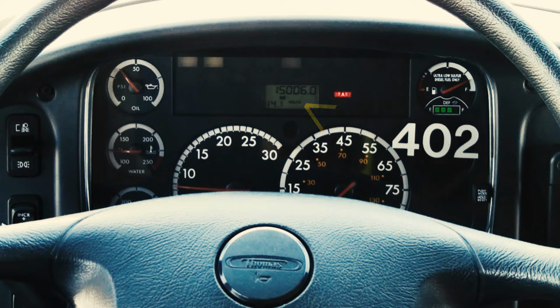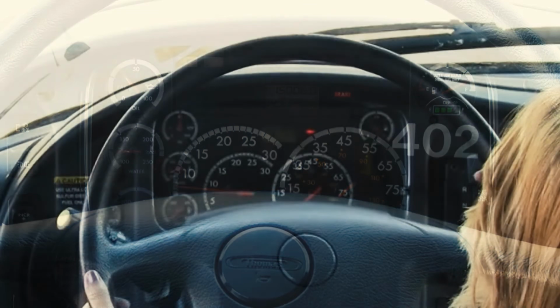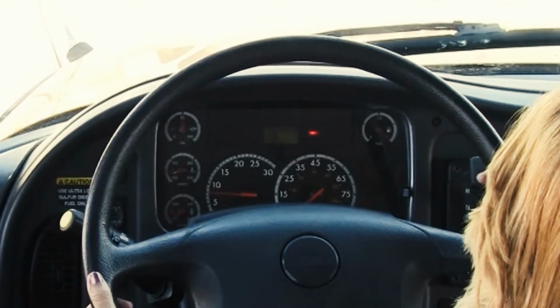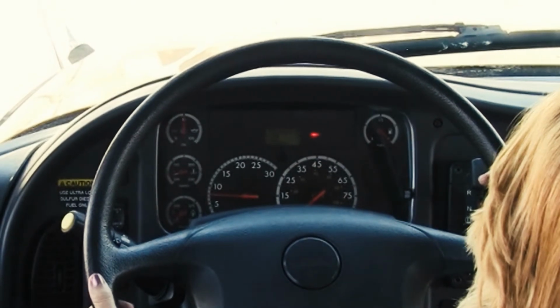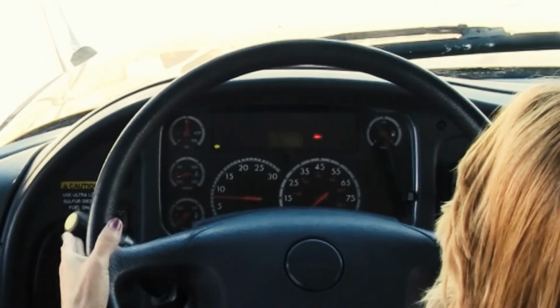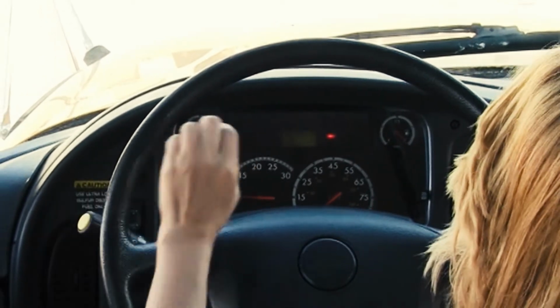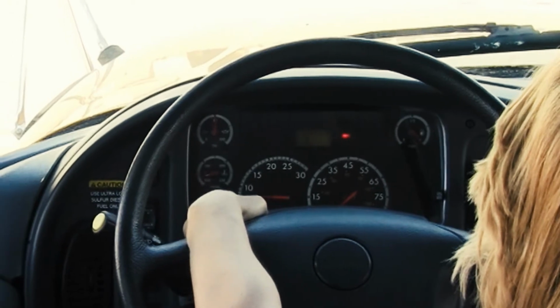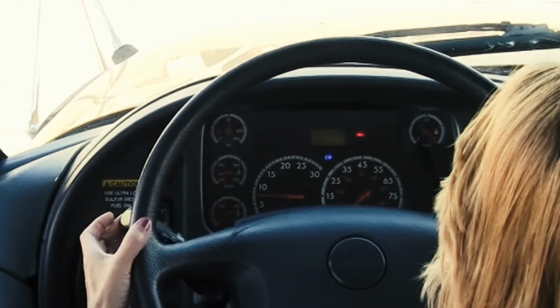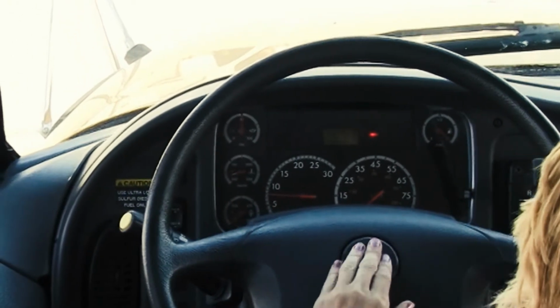volt gauge. Check from the interior view that all of the dash indicator lights are working: the left turn, right turn, 4-ways, and the high beam. Be sure to test the horn.